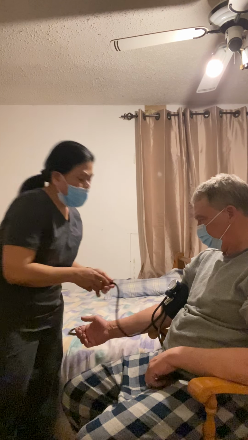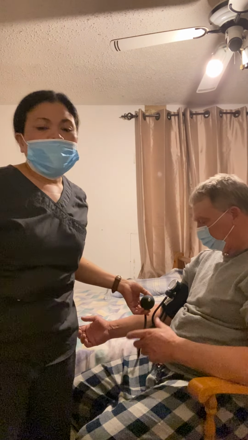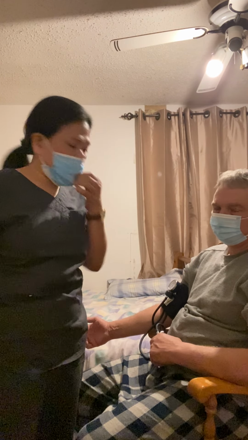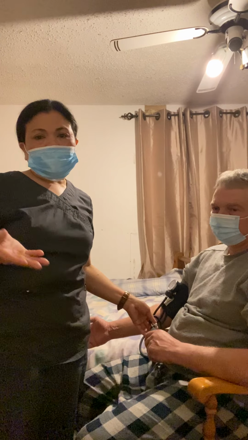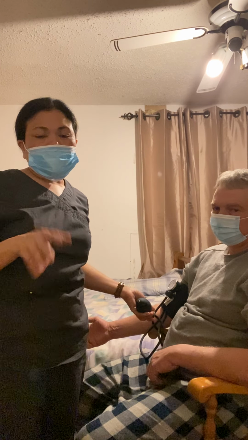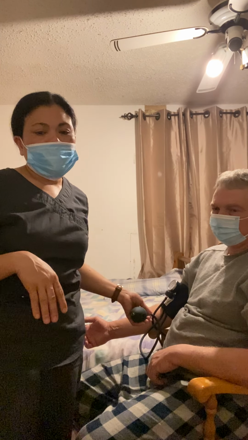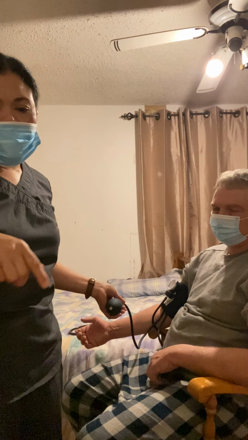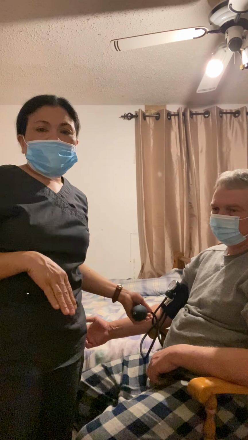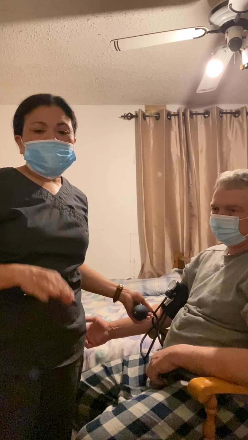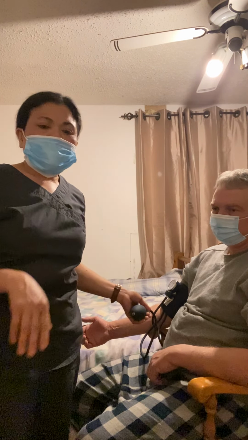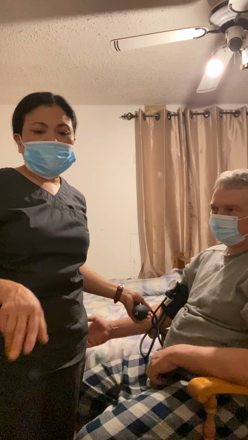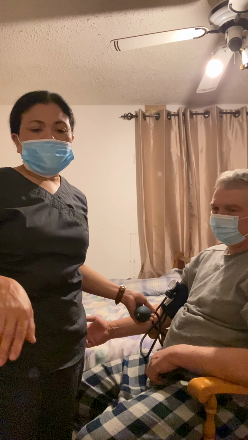Okay, so the patient's blood pressure is 118/62, where 118 is the systolic number and 62 is the diastolic number. The normal pressure for the systolic is 110 to 119, and the diastolic normal pressure is 60 to 79.